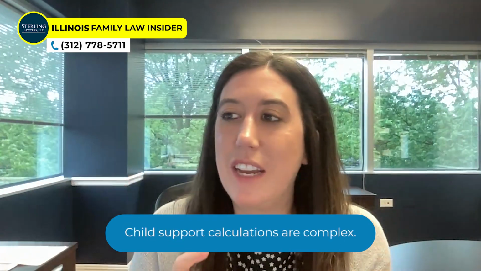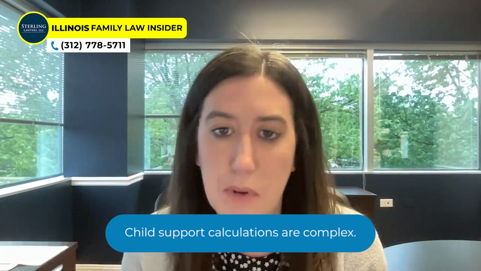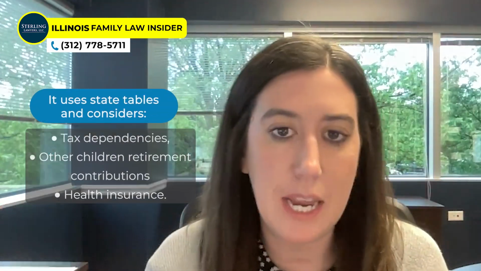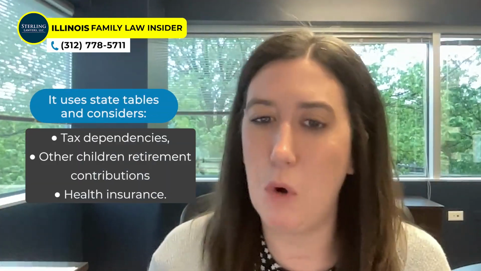So it's not just plug in these numbers to this formula and go. It's pulling from multiple different tables, multiple different sources, and it's a lot more complex than just A minus B equals C, right? Correct.